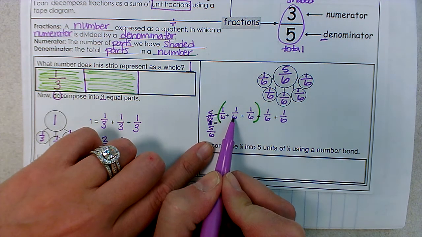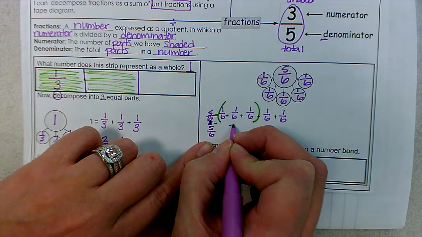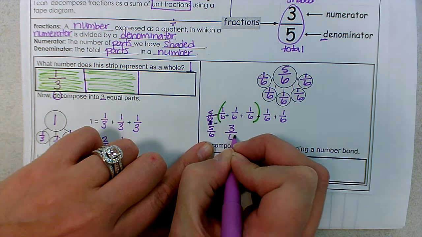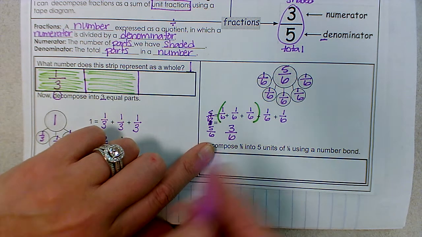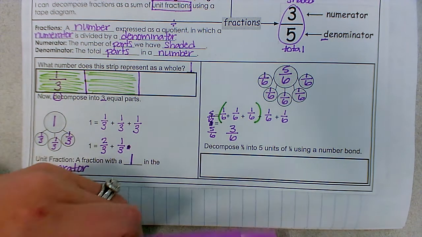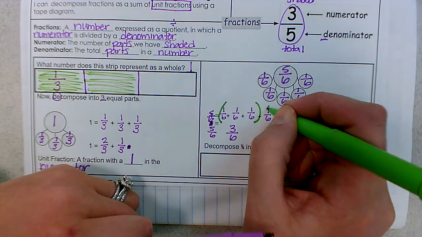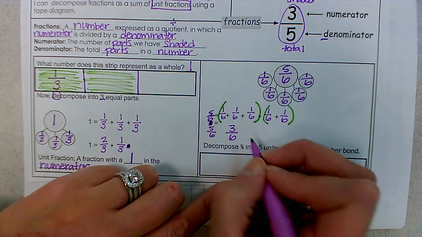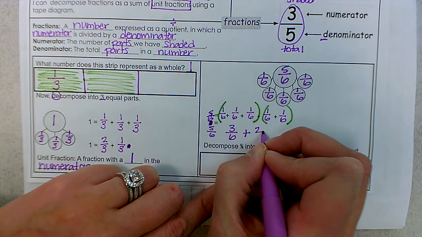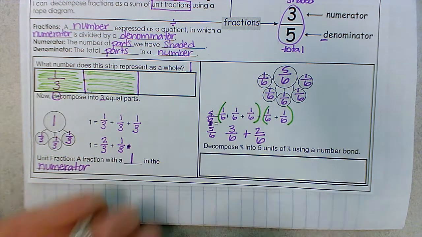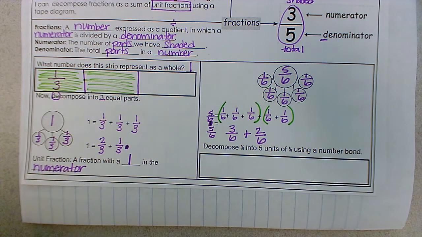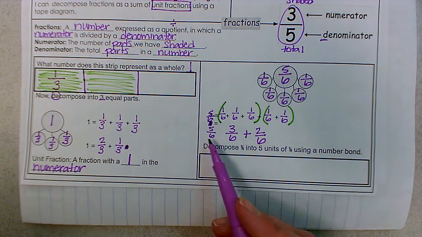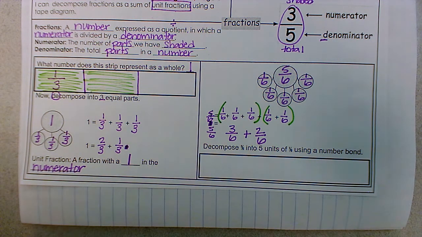Well, I have 1, 2, 3 sixths. And then left over here in this group, I have 2 sixths. And guess what, friends? That still equals 5/6. So there's another way that I can show you that.